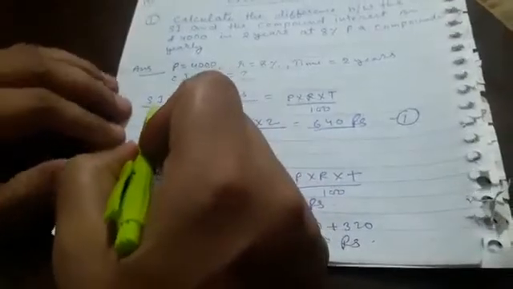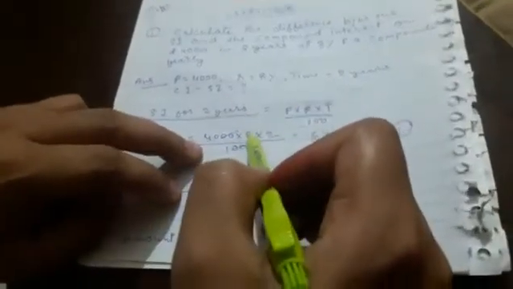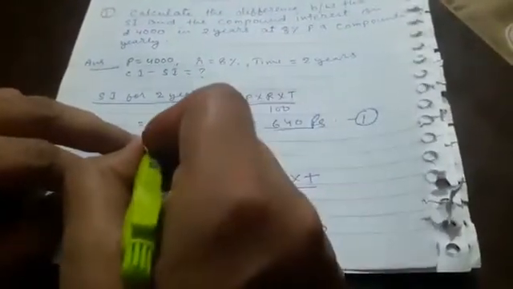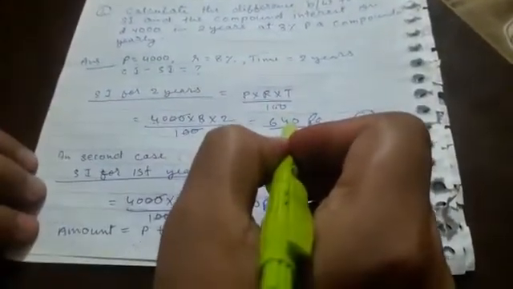Here principal is 4000, rate is 8%, time 2 years. Now we have to find out the difference between compound interest and simple interest. First let us find out the simple interest for 2 years, that is PRT upon 100. Now principal is 4000, rate is 8, time is 2 years upon 100. Now the 00s will cancel out, 8 2s are 16, 4 16s are 64, 640 rupees will be the simple interest for 2 years. Now let us find out the compound interest for 2 years.